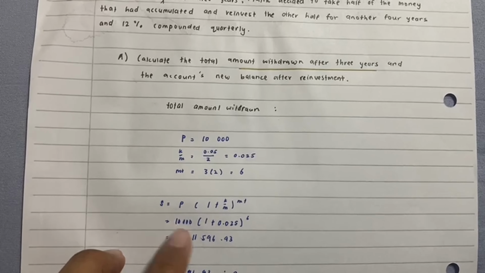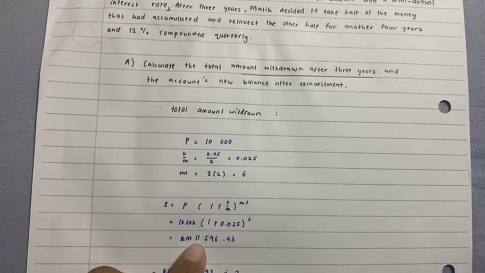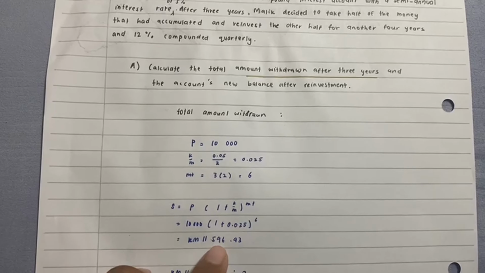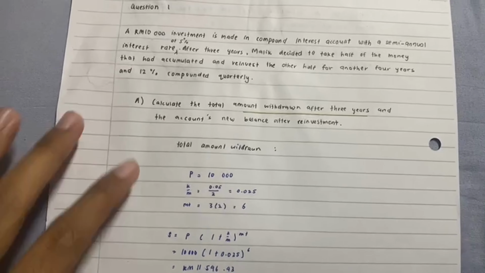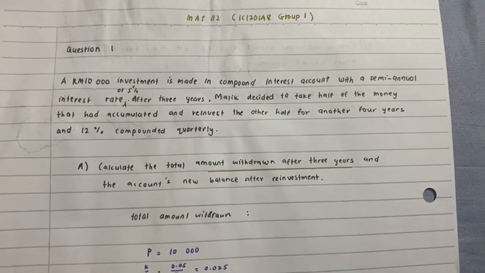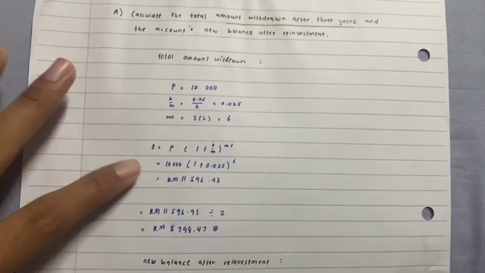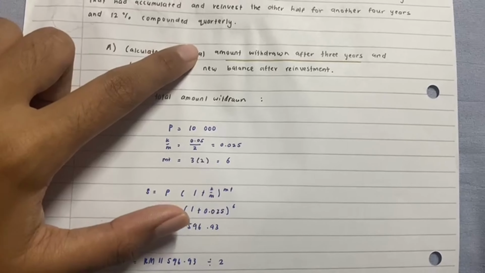And then I put it all in the formula, and I got 11,596.93. But that's not the answer. We need to read the question again. After 3 years, Malik decided to take half of the money. So for the answer, we need to divide it by 2. And then that is the answer for the first thing that they want.